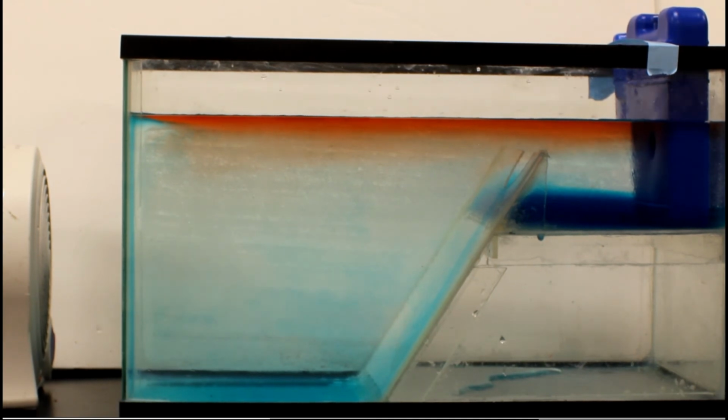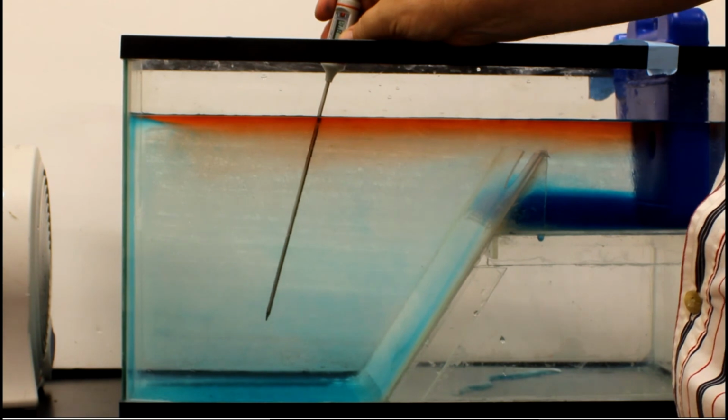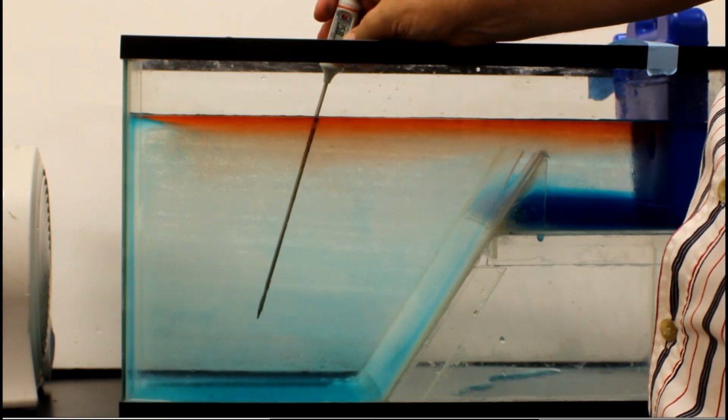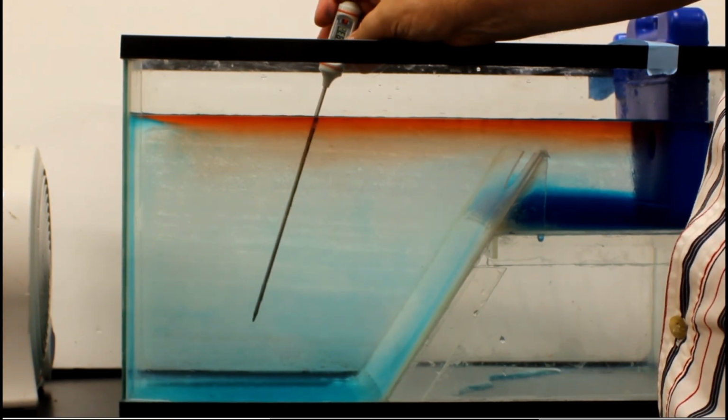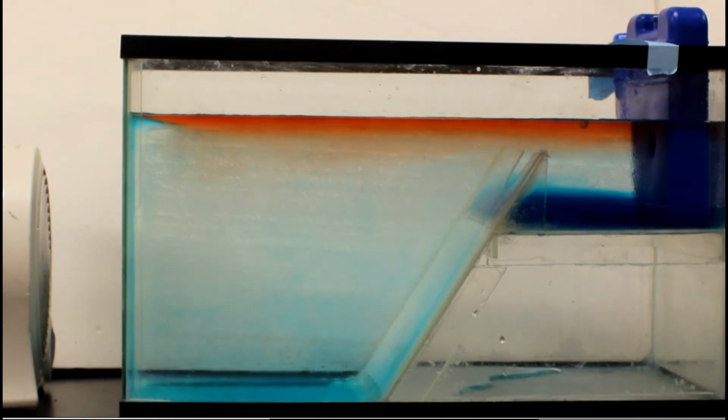The temperature of the water that I put in, the fresh water, was 7.2 degrees Celsius. The temperature of the water in the tank is about 8.3 degrees Celsius. And in the Arctic Ocean model, continuing to go down, it'll probably stop right around 7 degrees Celsius.